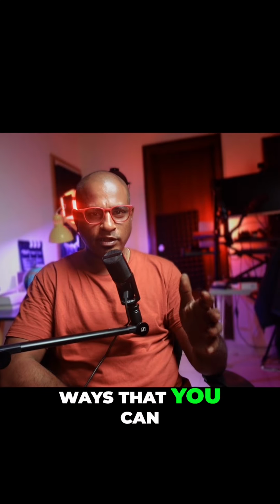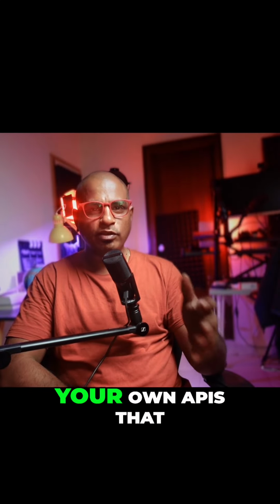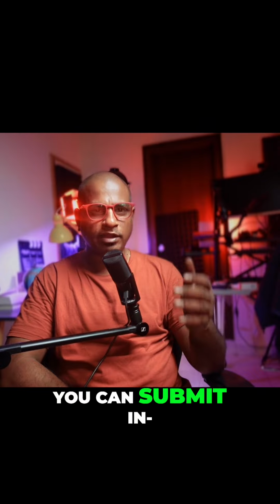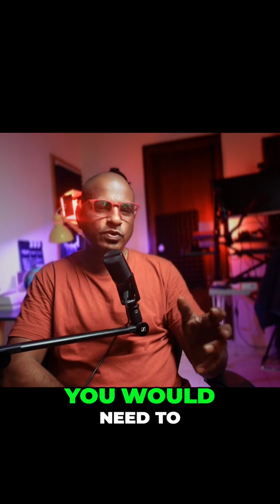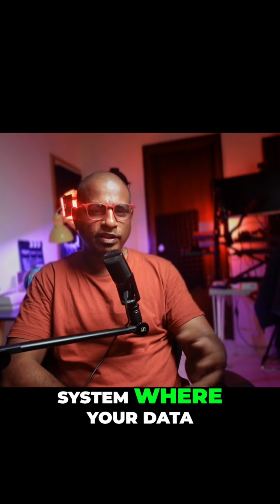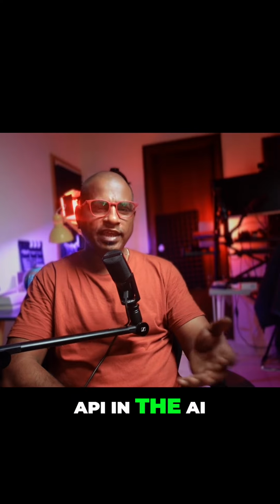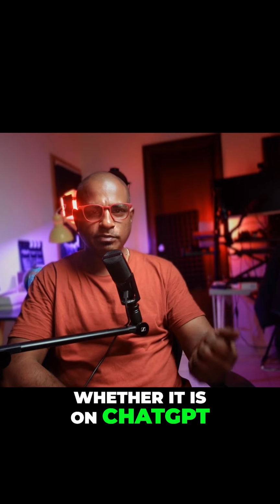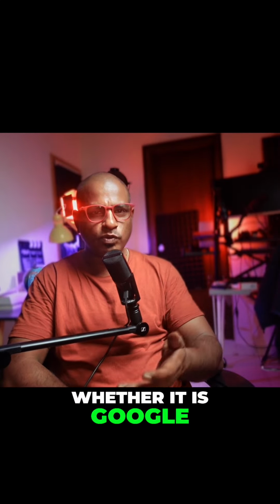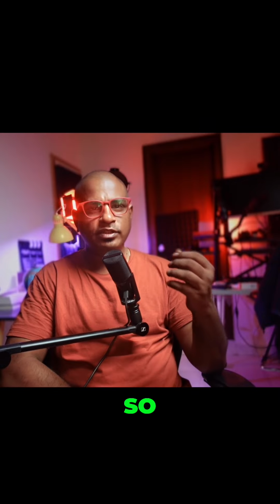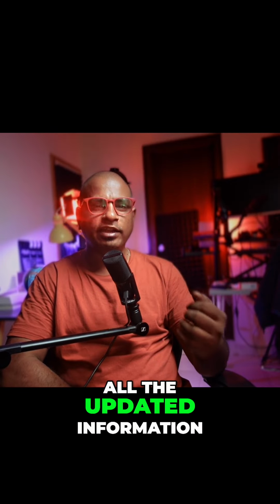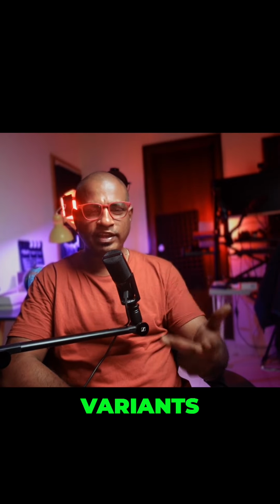There are a few ways that you can do this. One is to create your own APIs that you can submit into the plugin stores. So you need to create a basic online system where your data can appear via API in the AI plugin stores, whether it is on ChatGPT, OpenAI, Google, Perplexity, etc. This needs to have all the updated information about your products, price, variants, etc.